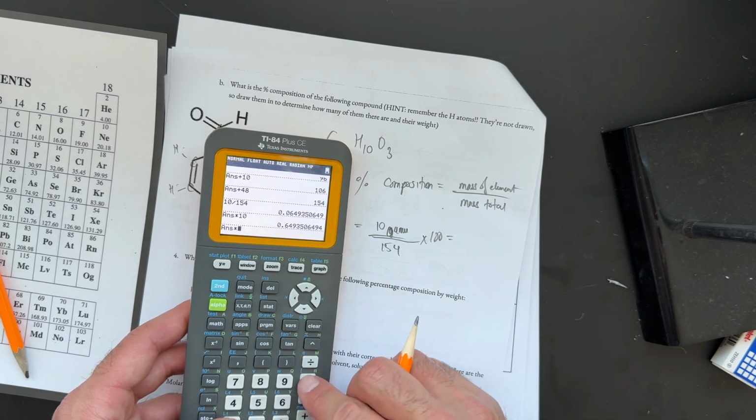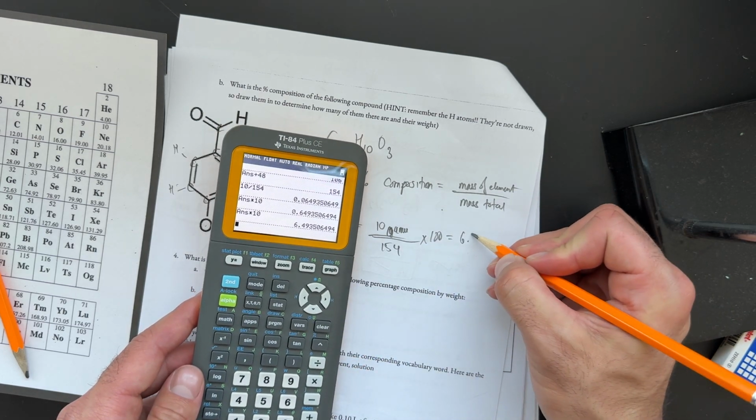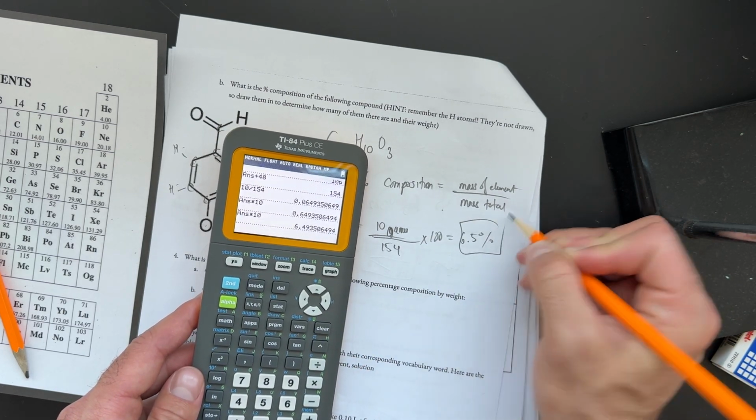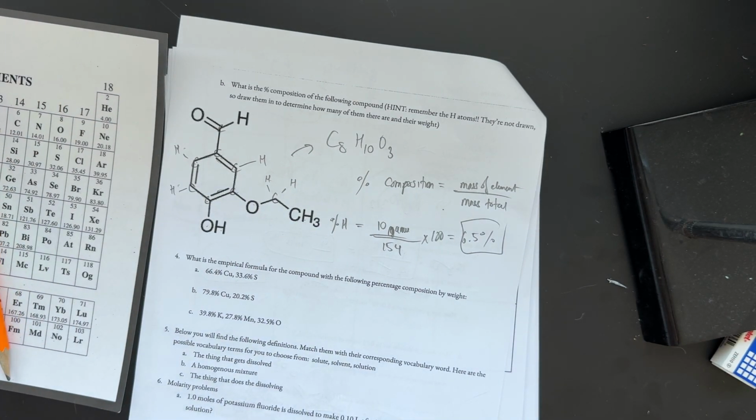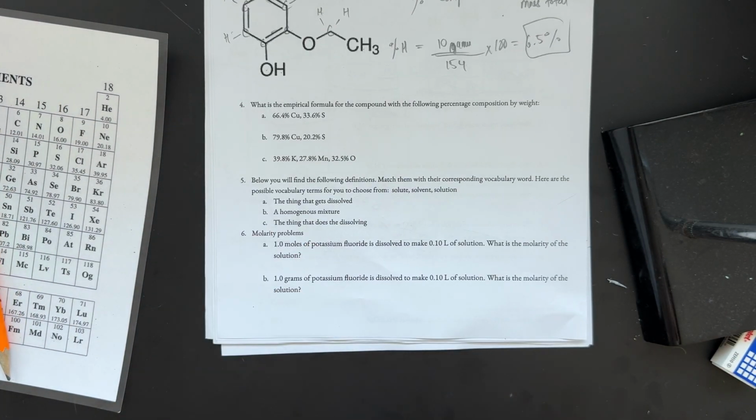Yes, sorry. That should be times 100, right? So 6.5%. Nice, okay. So then we go on to number 4. What is the empirical formula for the compound, right? So now this time we have percent, and you want to get the formula.